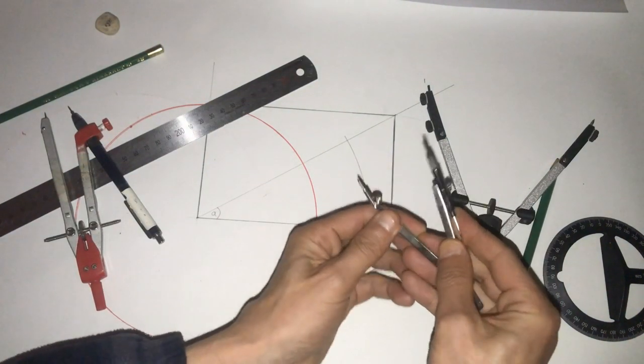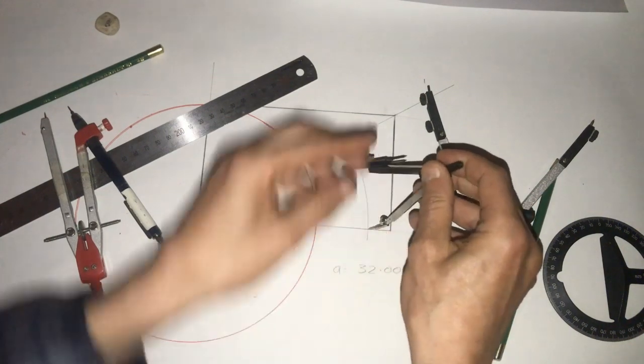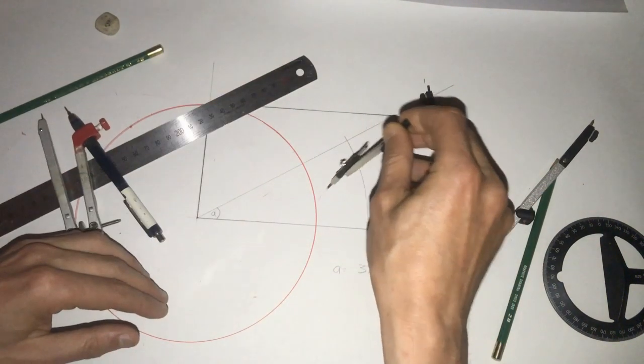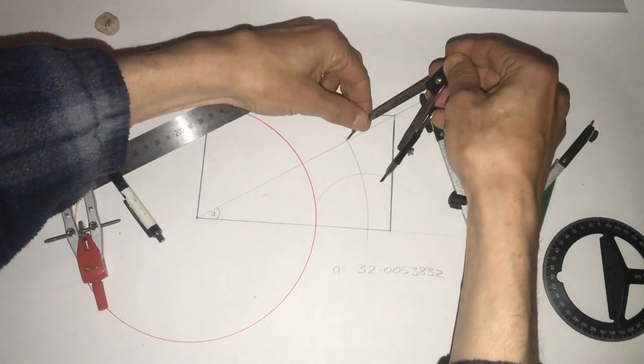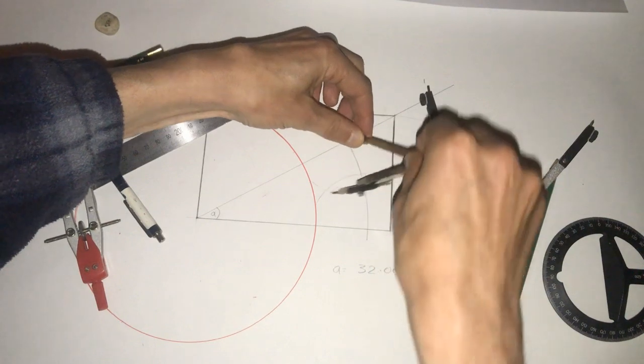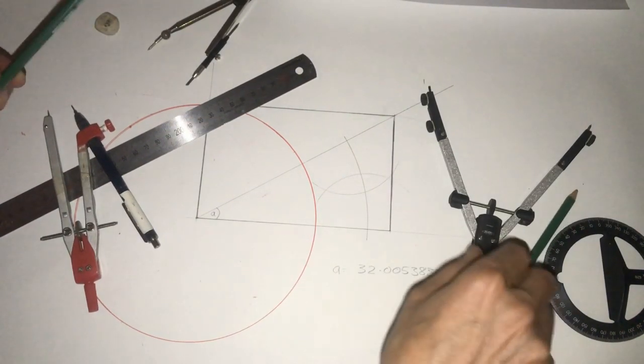Now I just need to set the compass anywhere over halfway, and draw an arc. Do the same at the top. And now we've bisected that angle. There's my final point.